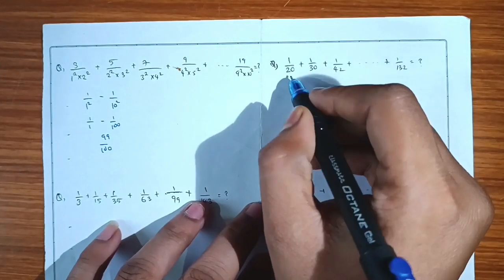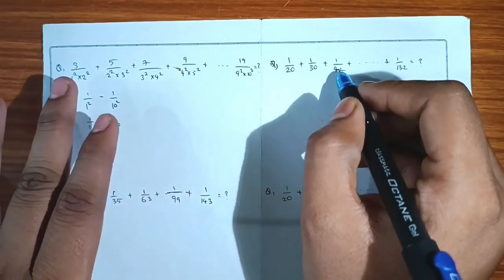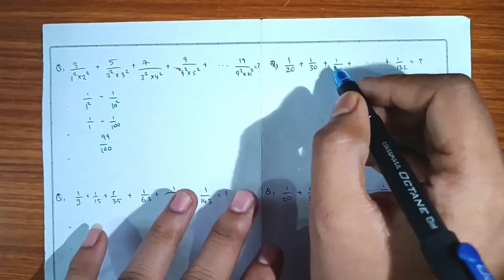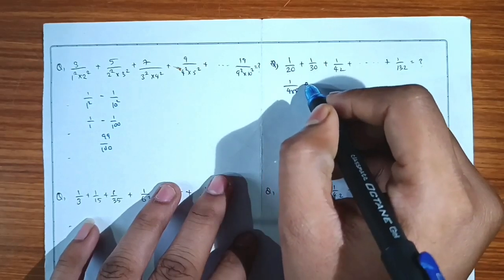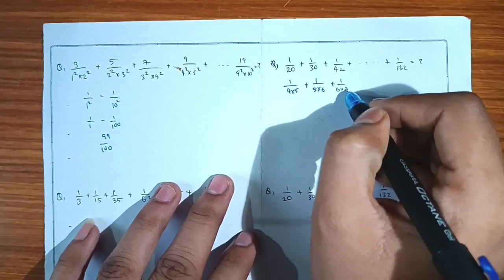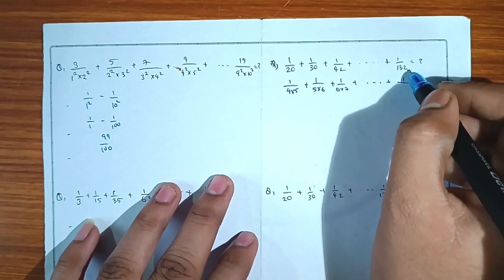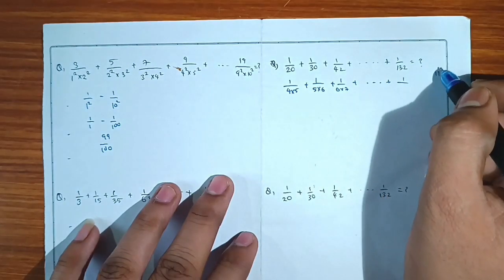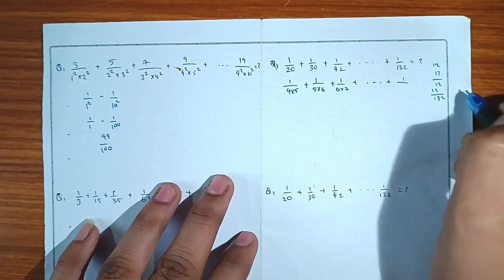The question is 1 by 20 plus 1 by 30 plus 1 by 42. So this is not in the form of this one. Then modify the terms: 1 by 4 into 5, which is 20, plus 1 by 5 into 6, which is 30, 1 by 6 into 7, which is 42, and so on up to 1 by 11 into 12, which is 132.